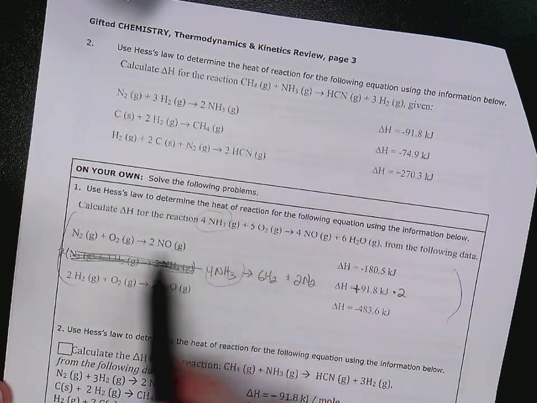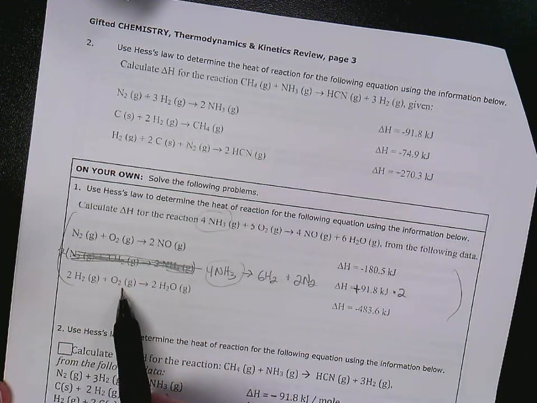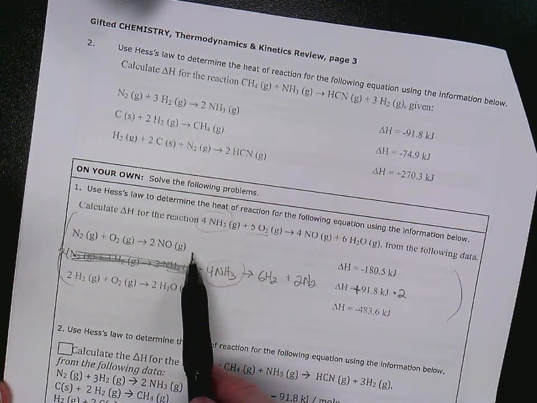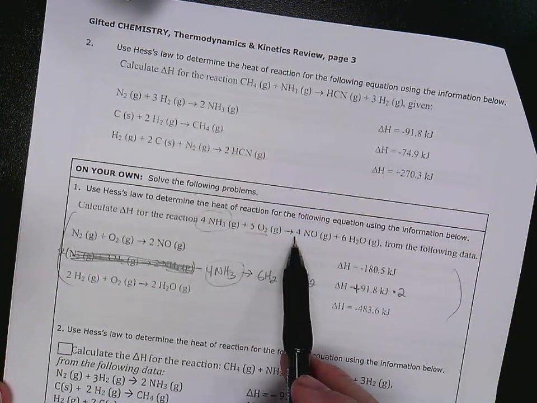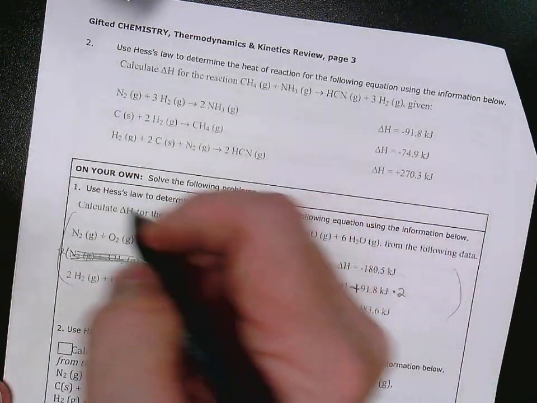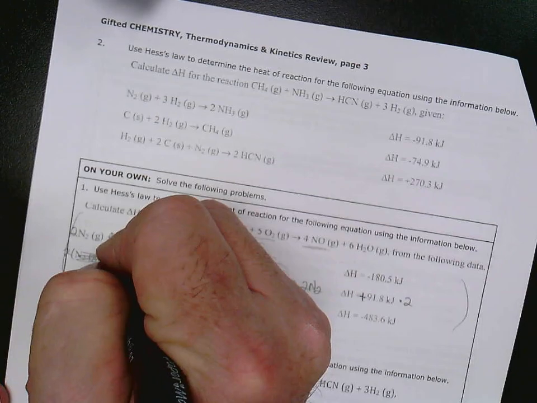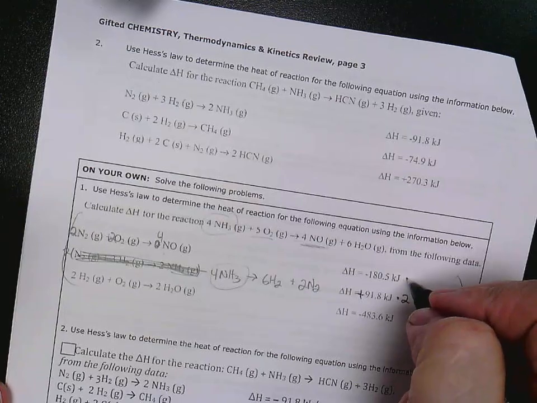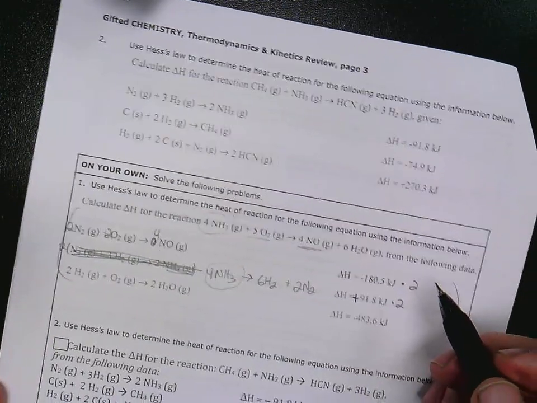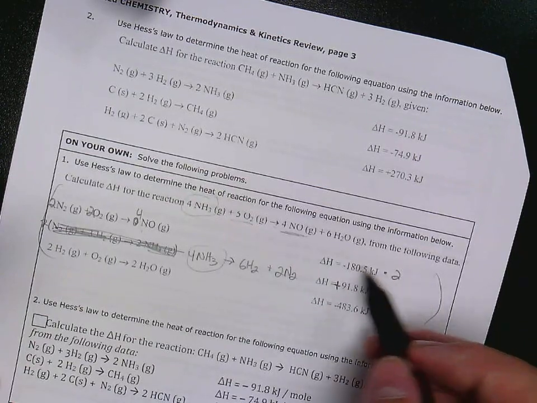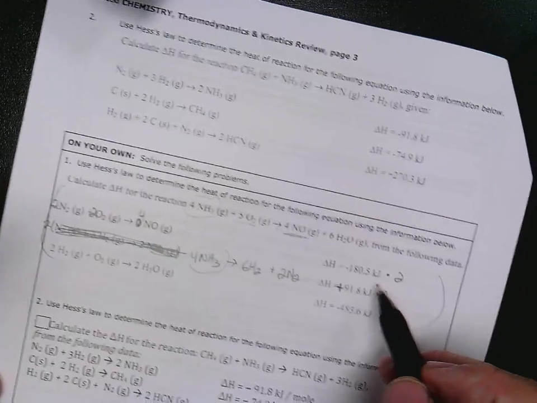Now I need 5 O2s. Well, I'm going to have some combo of O2s here. I know I'm going to have to multiply something else. So I'm just going to wait on that for the time being. We're just going to leave that one for now until we get it. Maybe we'll get it when we multiply all these other things. So here I need 4 NOs as a product. I have 2 NOs, so I'm going to multiply this times 2. And I'm just going to put a 2 in front of the N2, a 2 in front of the O2, and a 4 in front of the NO. And then I'm going to make sure that I put a multiply times 2 out here beside my equation so that I know that I need to multiply that times 2.